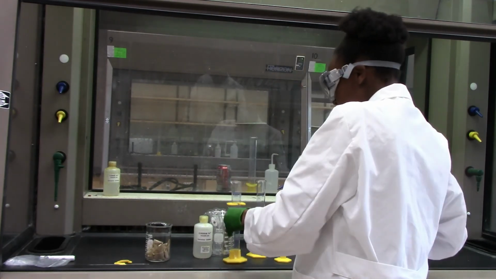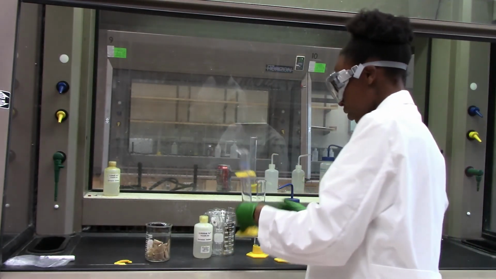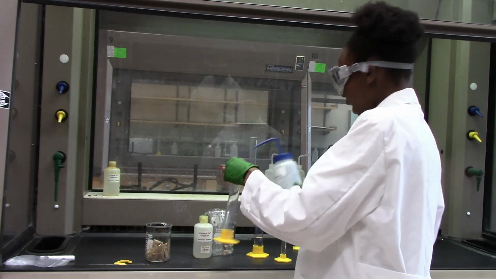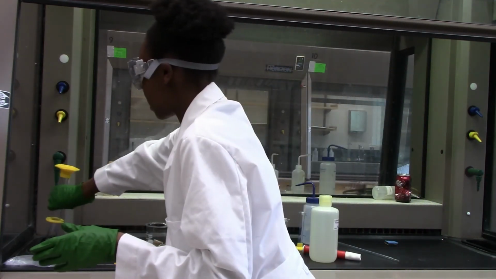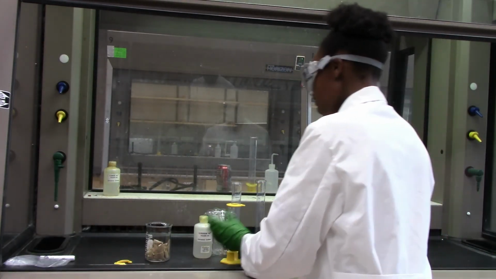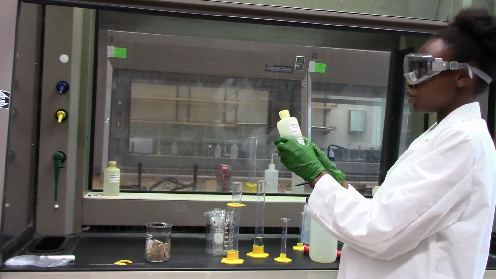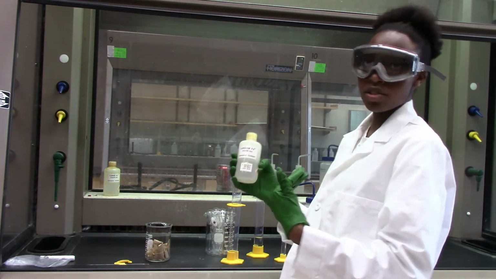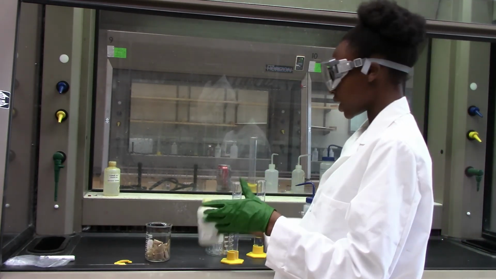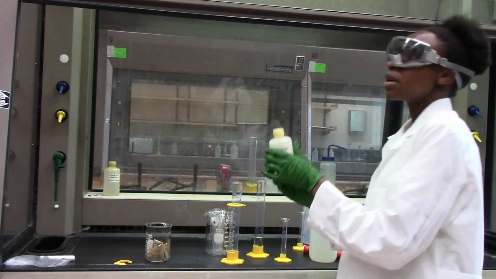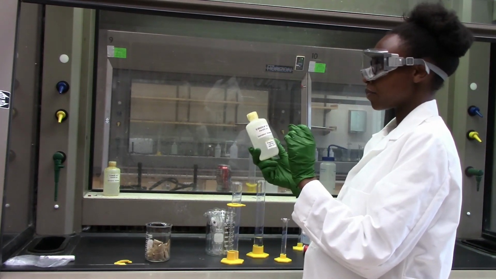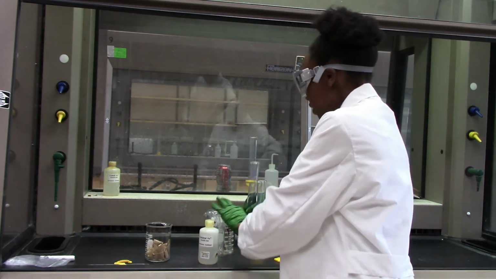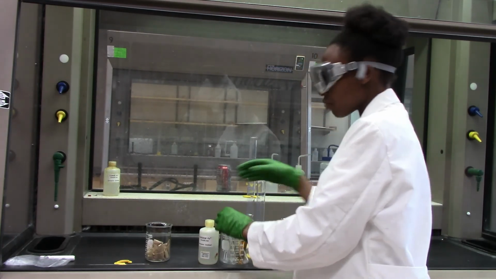And next we will prepare our various equilibrium solutions. I will begin by taking the iron 3 solution, which is 0.002. So this is a bit less concentrated than the one that we used to make our standard solution. So I'll put 5 milliliters of this iron 3 ion into each of my 5 test tubes, so that I have 5 different concentrations of my solutions.